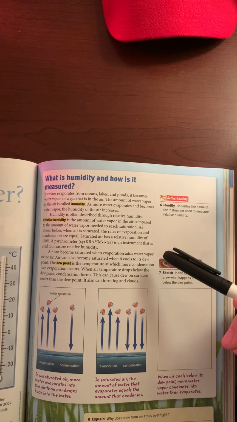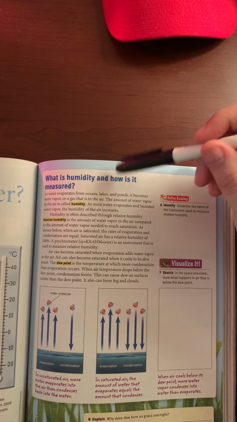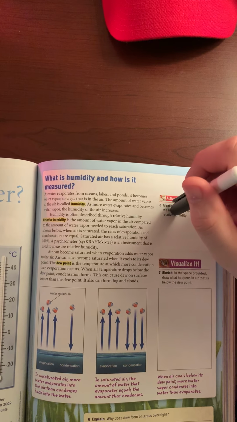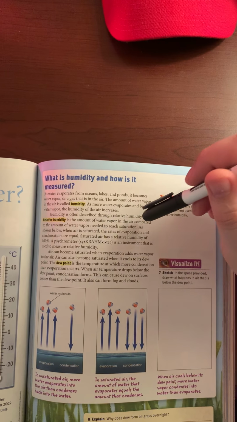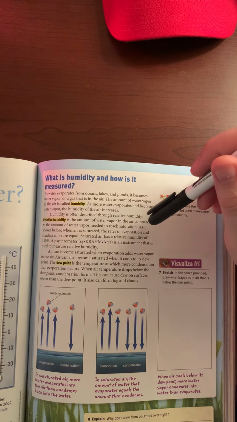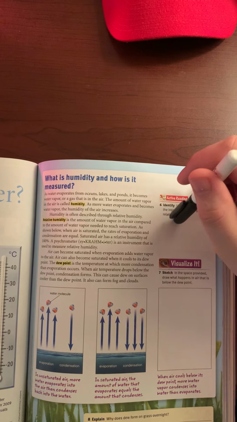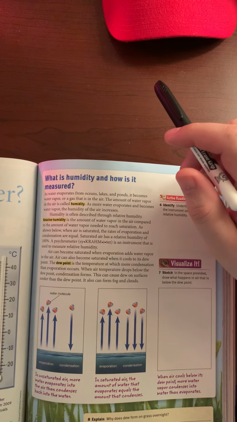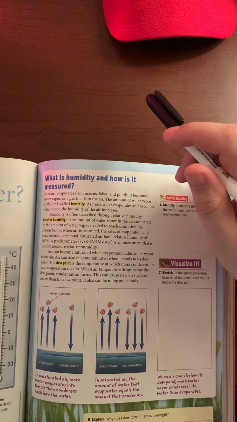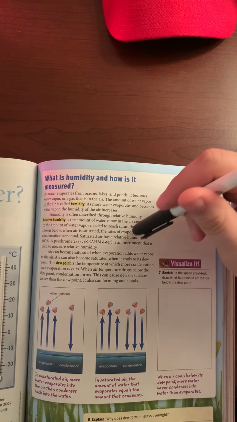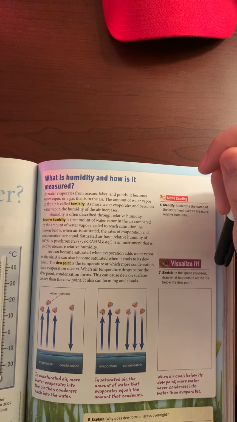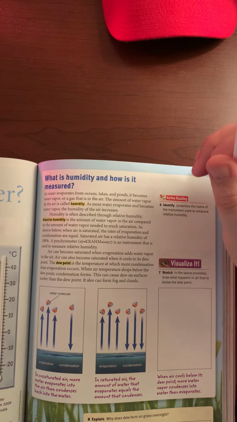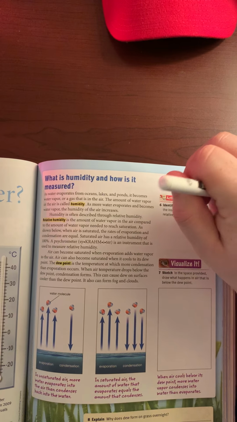Humidity is often described through relative humidity. Relative humidity is the amount of water vapor in the air compared to the amount of water vapor needed to reach saturation. As shown below, when the air is saturated, the rates of evaporation and condensation are equal. Saturated air has a relative humidity of 100%. Once again, this is probably a number you guys have heard or seen before. A psychrometer is an instrument that is used to measure relative humidity.